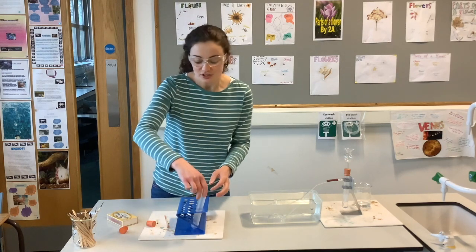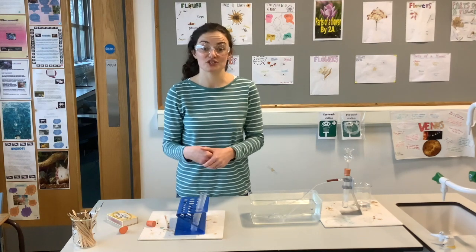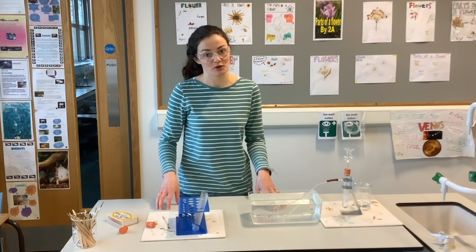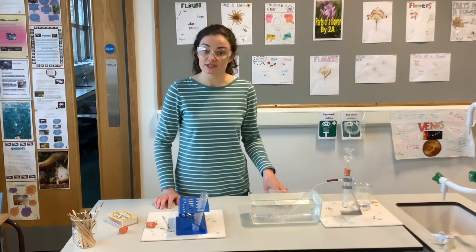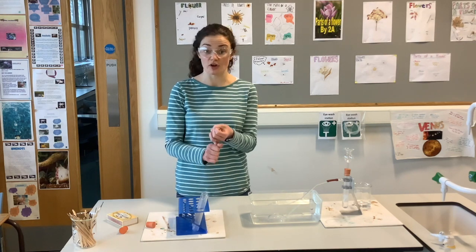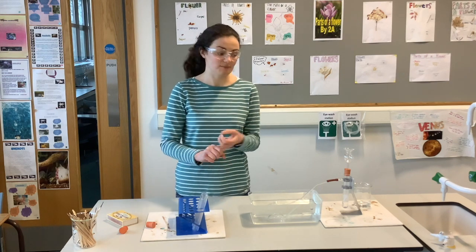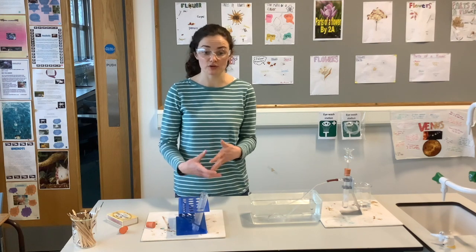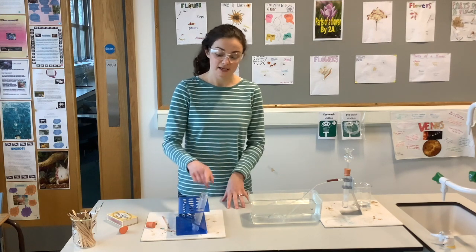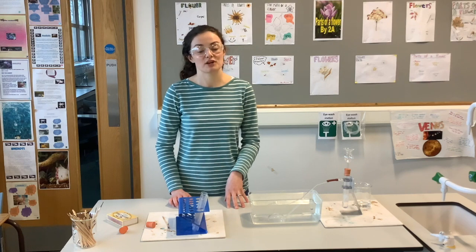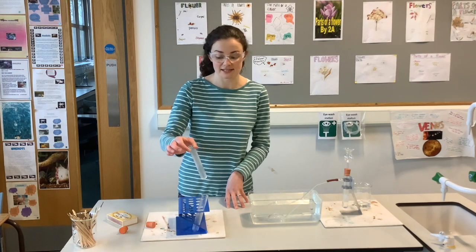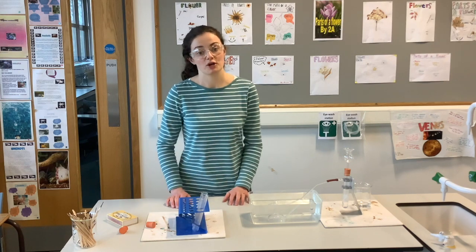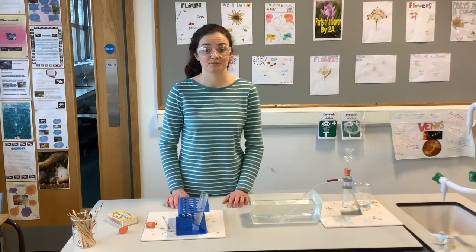Okay, so that proves that the gas that we've produced with a metal reacting with acid is hydrogen. Okay, so when a metal reacts with an acid, we produce a salt and we produce hydrogen. In this case, we had magnesium reacting with hydrochloric acid, so the salt is called magnesium chloride. The gas is called hydrogen, and we can prove that by collecting it and burning it. And the fact that it burns with a squeaky pop proves that it is hydrogen.